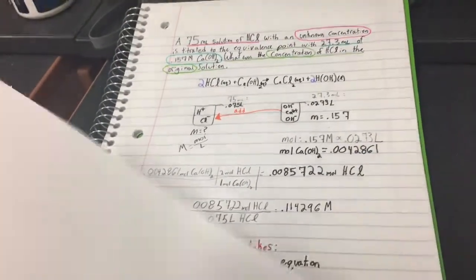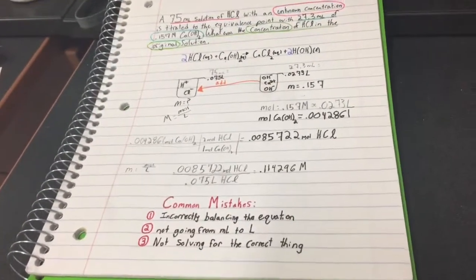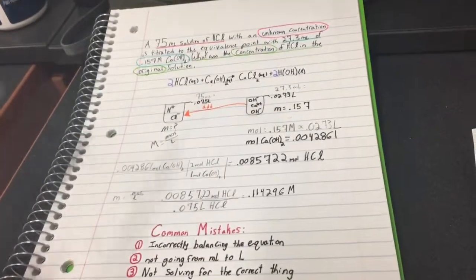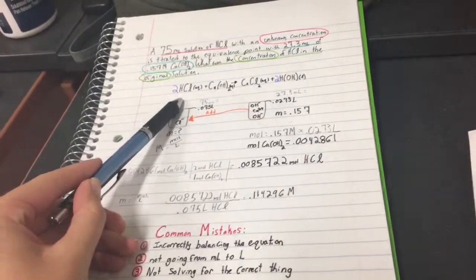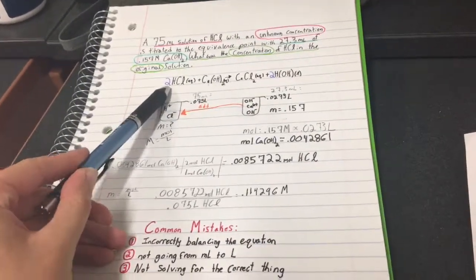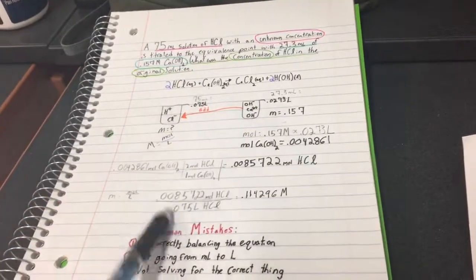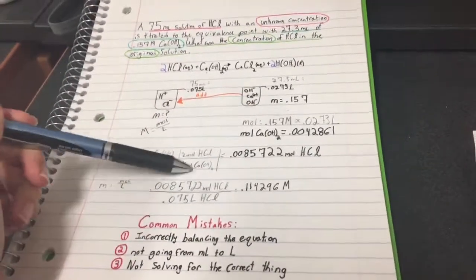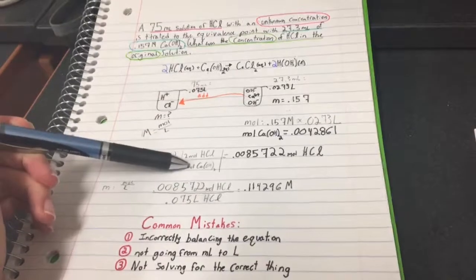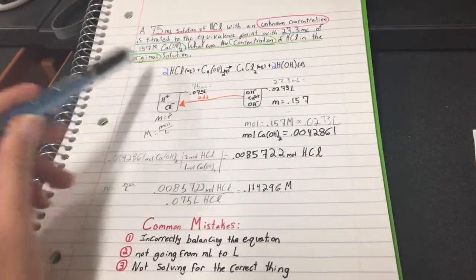Lastly, I just wanted to point out a couple of common mistakes that happen along the way. You need to be careful whenever you're originally balancing your equation, because a lot of times numbers get jumbled up and we end up with 2's here, 4's there, 7's, and it ends up screwing everything up as you go, because on this step we have to use our balanced equation. So just be careful there.